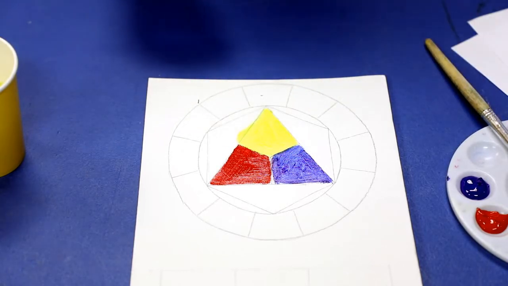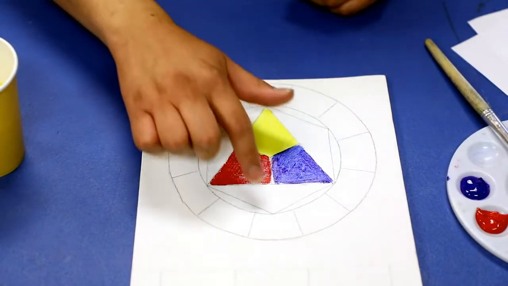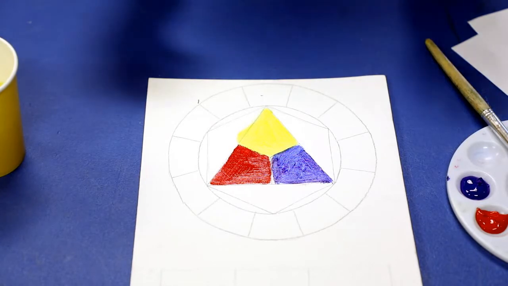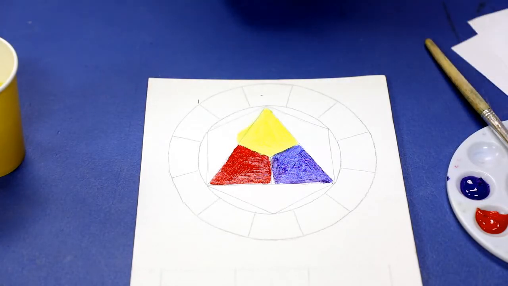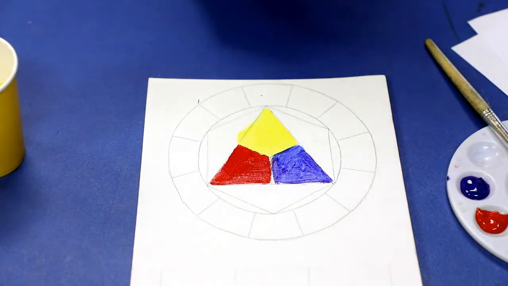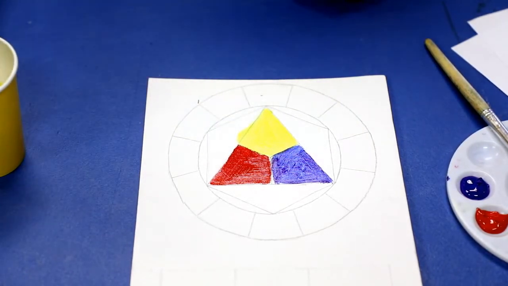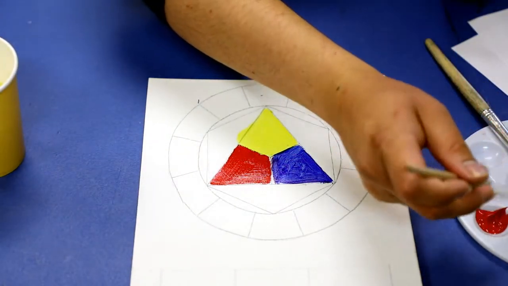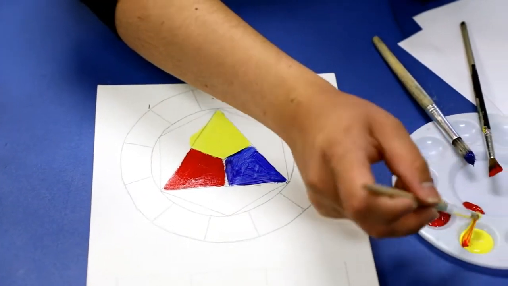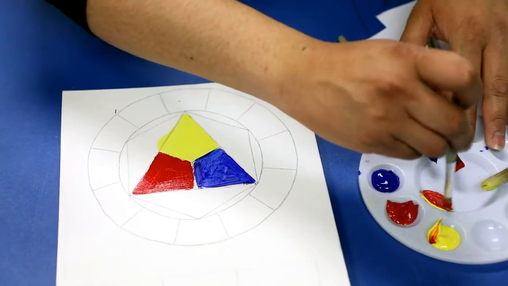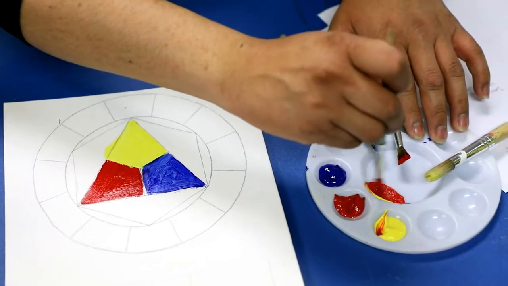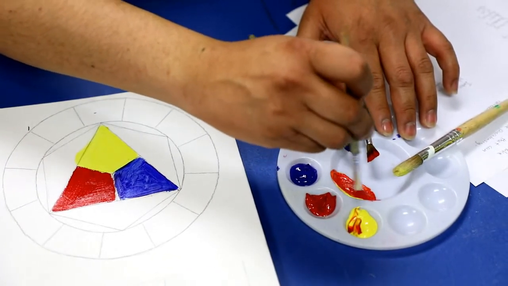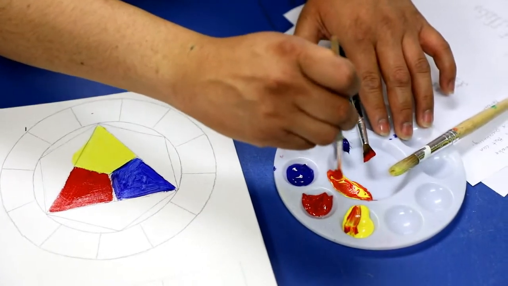Next up, we're going to be doing our secondary colors, which are going to be a mixture of two primary colors. So let's go ahead and get started with that. And first off, we're going to be mixing both red and yellow to make orange. Now when you do your mixing, you want to mix roughly about half and half. And if your colors don't look right, you can always add more. And that's what I'm doing, adding a bit more yellow into the red that I'm using.